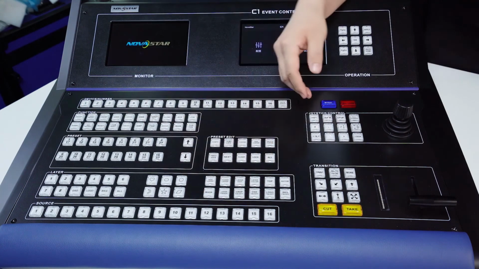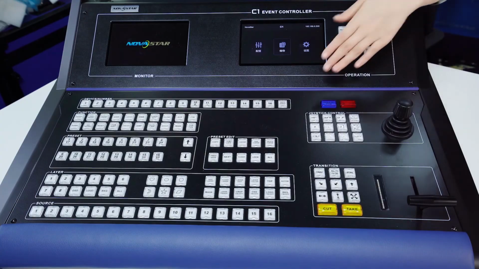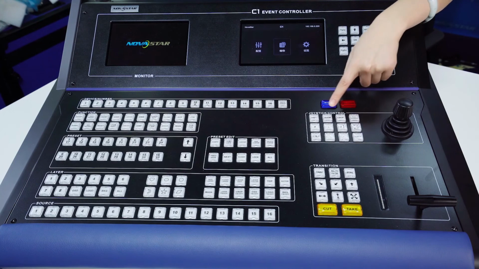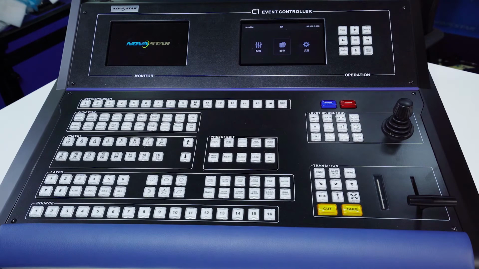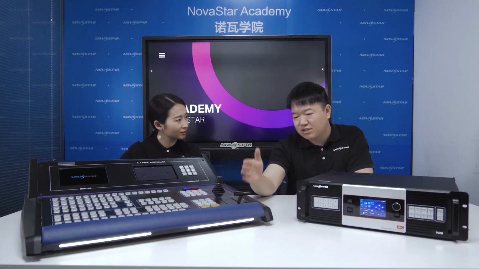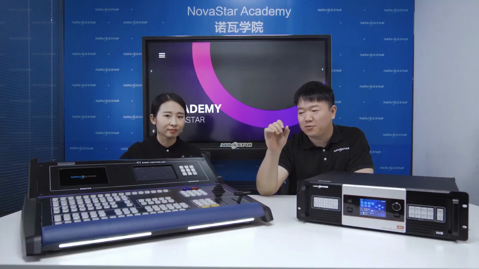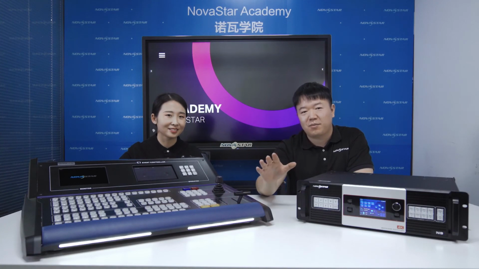So let's take a look at the right side. Here we have a joystick control. Okay, I guess this part is for the layer adjustment because I see the zoom and crop in this area, right? Yep, totally right. And if you see the T-bar here, you will know that it is for sending the layer settings to the PGM with the transition effect. It supports 1024 levels of fade in and fade out. So practice makes perfect. Once you start to use the C1, you will know that it's not as complicated as what you thought at first sight.